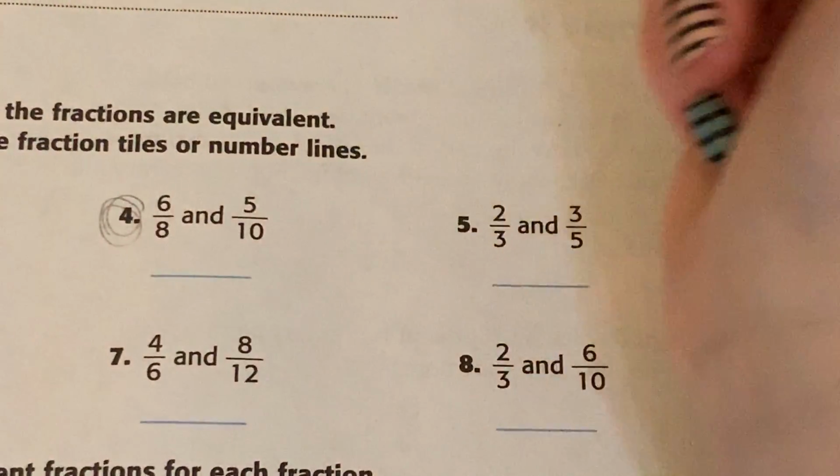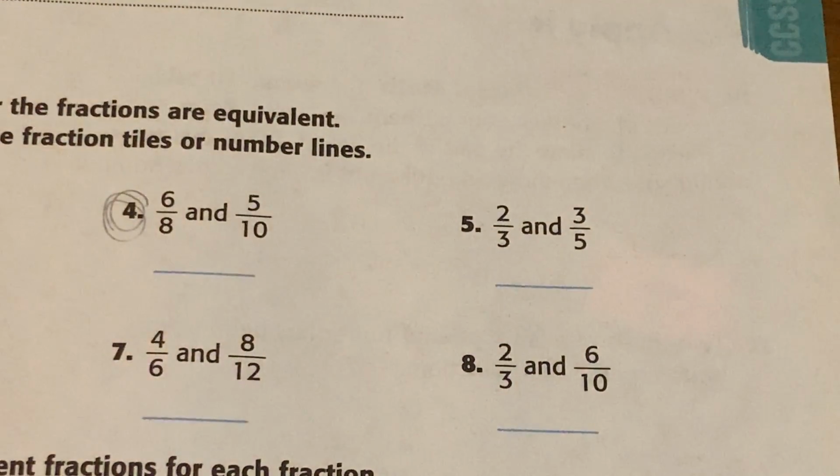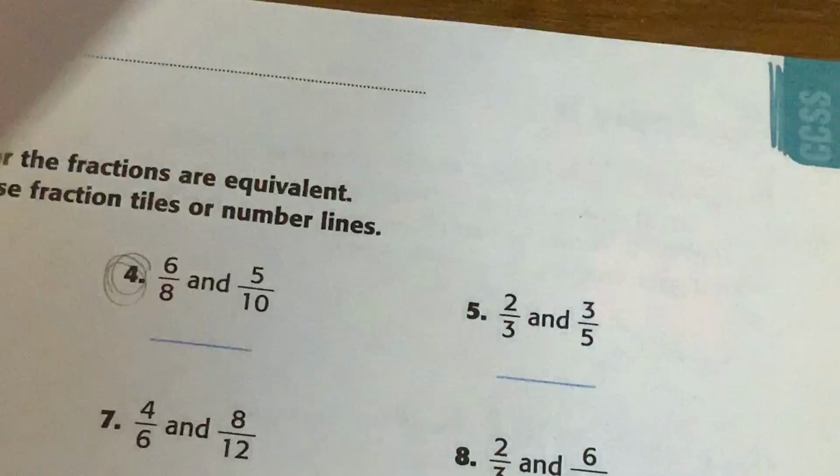Go ahead and look at number 4 now. 6/8 and 5/10. All right, so let's go ahead and check it.